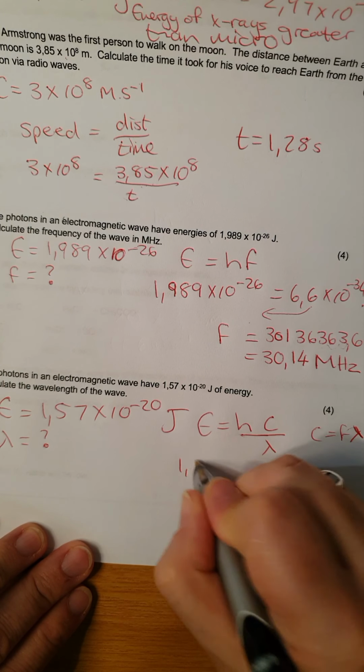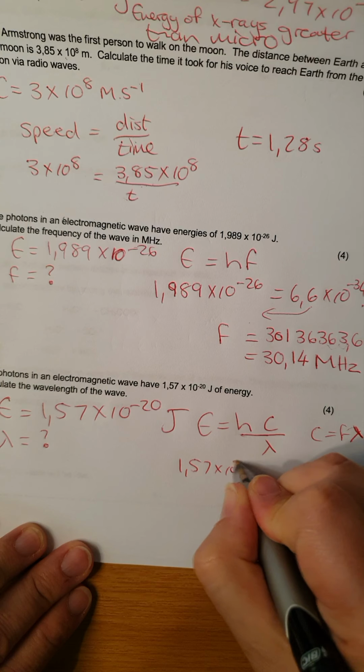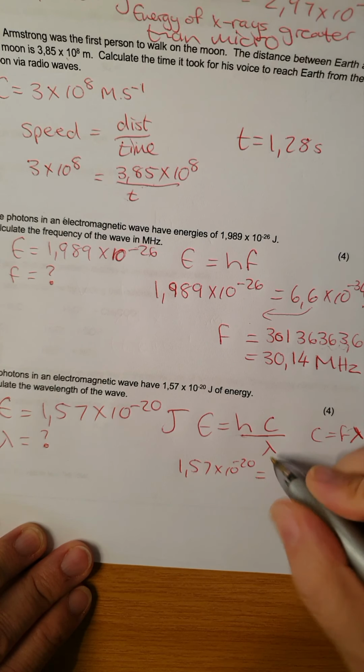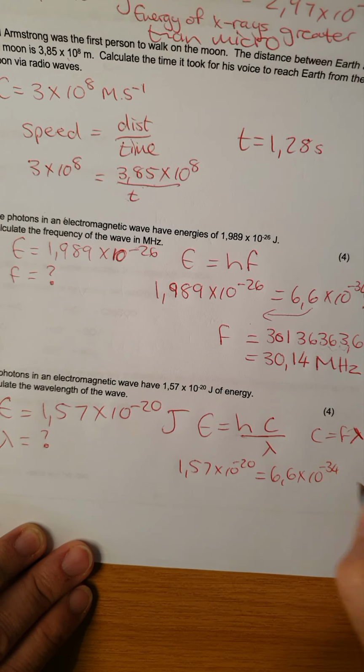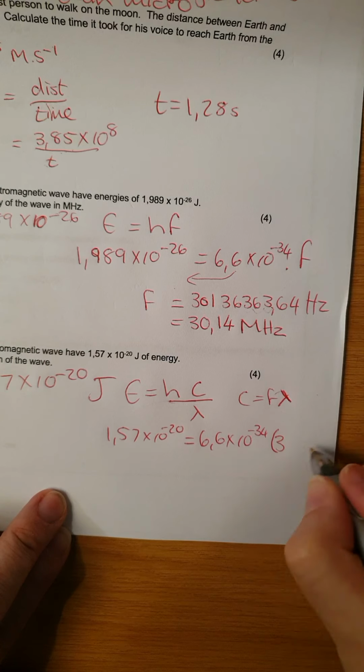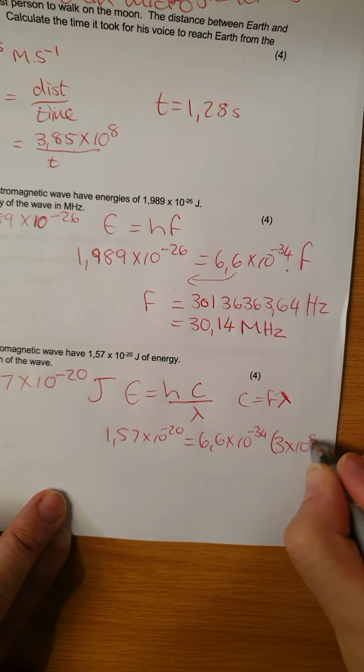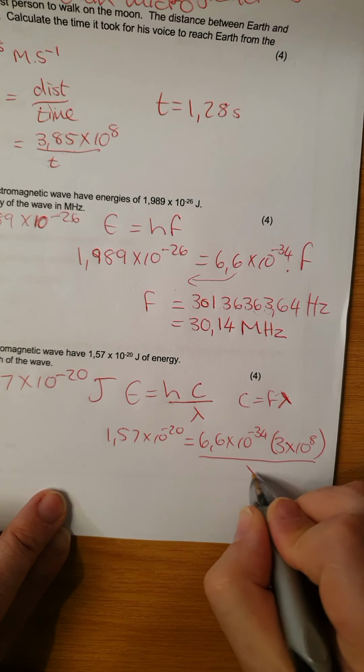So that would be 1.57 times 10 to the minus 20 as our energy. Then we have 6.6 times 10 to the minus 34 times the speed of light, or the speed of electromagnetic waves, divided by wavelength.